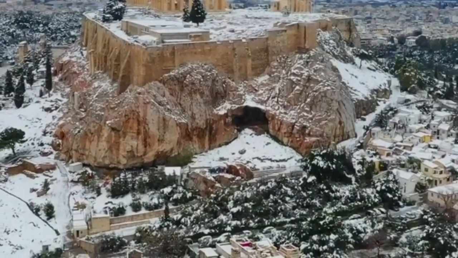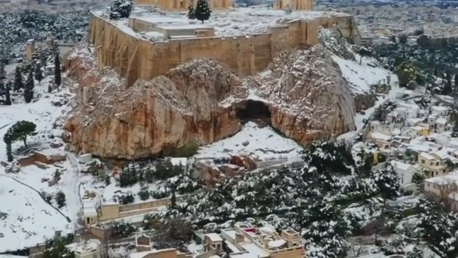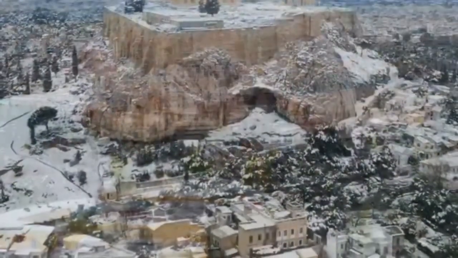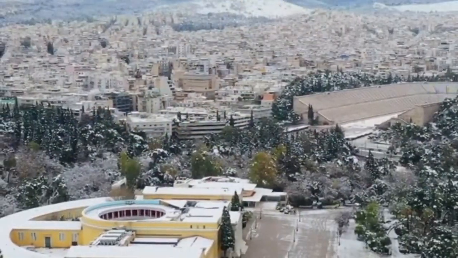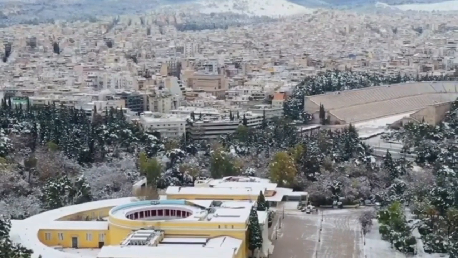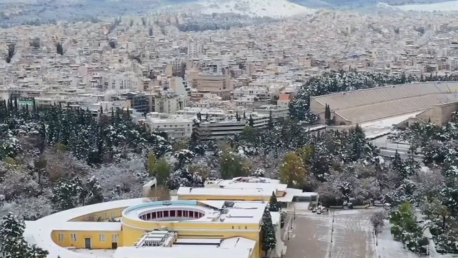The Ionic column, which is characterized by its scroll-like volutes at the top, was also used in some Greek temples, as was the more ornate Corinthian column, which features stylized acanthus leaves at the top.